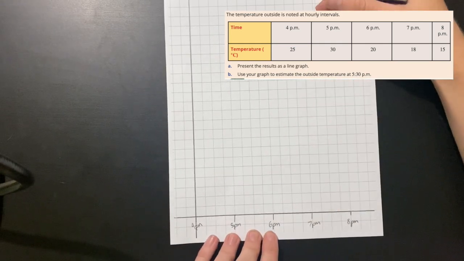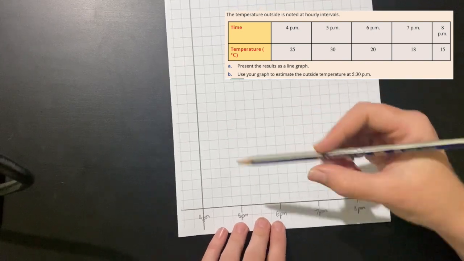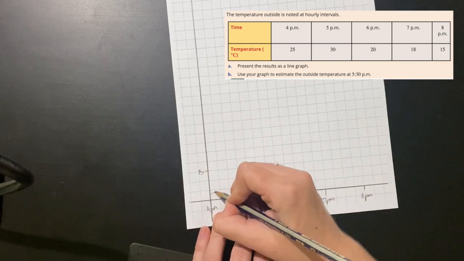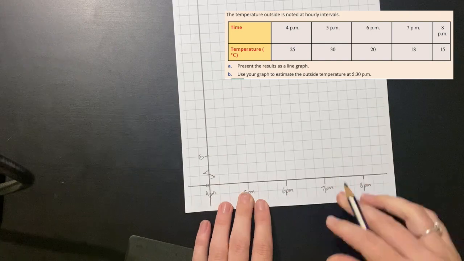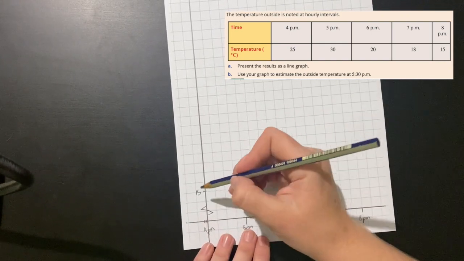My y-axis is temperature. My highest is 30, but my lowest is only 15. So I'm going to start my 15 out here, and I'm going to use my break symbol to show that there's a break between the 0 and the 15. Now I'm going to count out every 5 and then write in every 5th value.